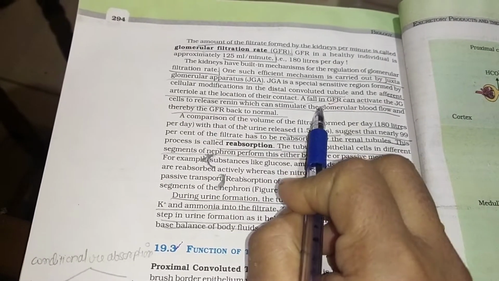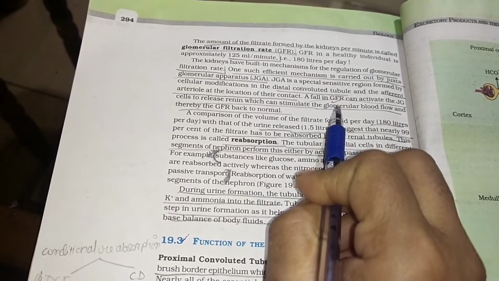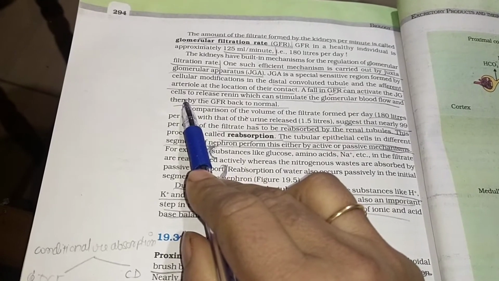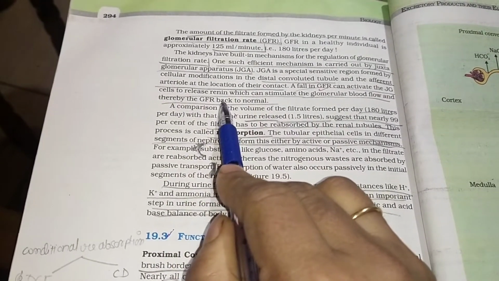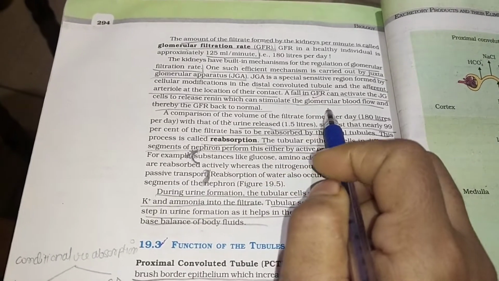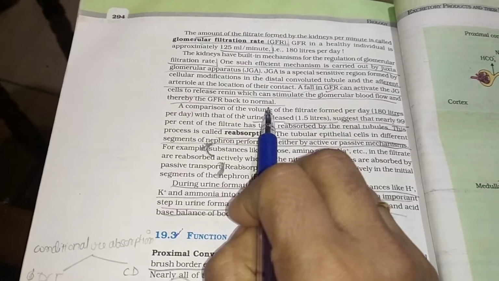A fall in GFR, meaning glomerular filtration rate, when it is decreased, can activate the JG cells, meaning juxtaglomerular cells, to release renin, a hormone which can stimulate the glomerular blood flow and thereby bring the GFR back to normal.